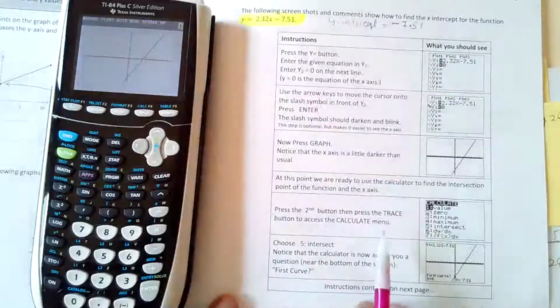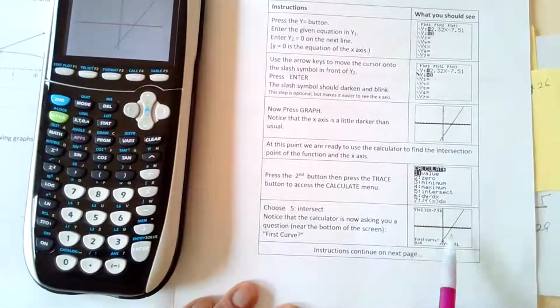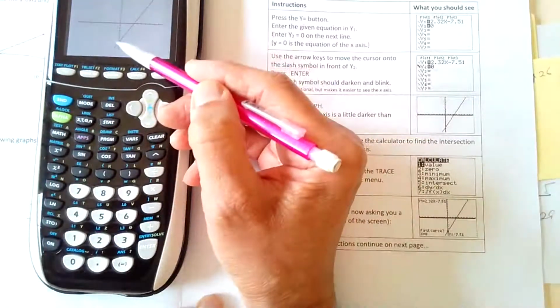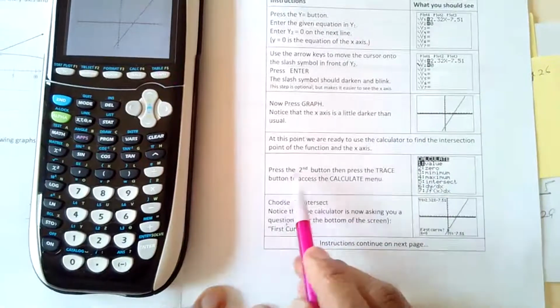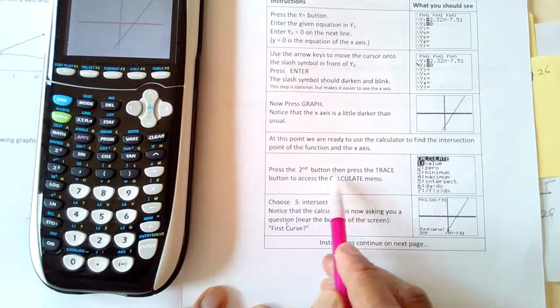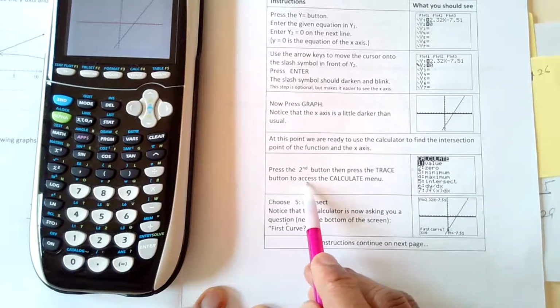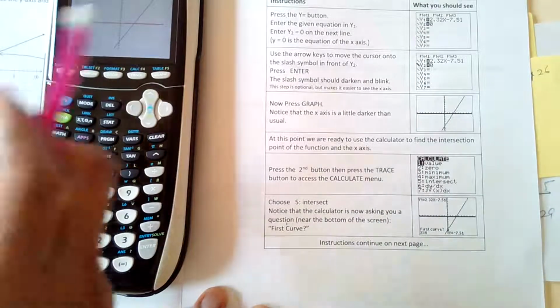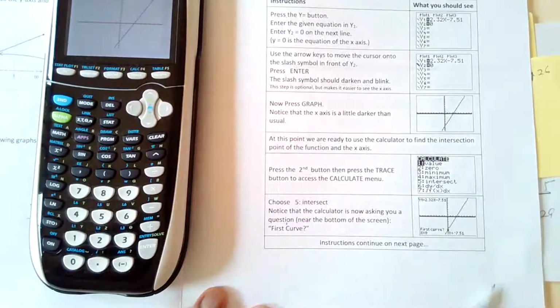Okay, let's go ahead and find the y-intercept. So the y-intercept is right down here. This is your step now to find your y-intercept. Press the second button and press the trace button to access the calculate menu. So, okay, let's do that. First you press the second button.